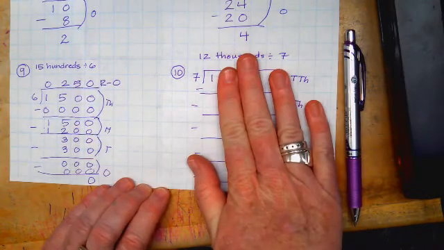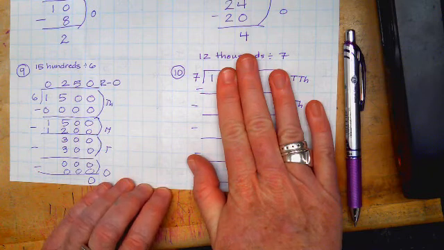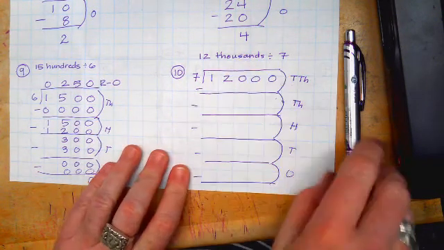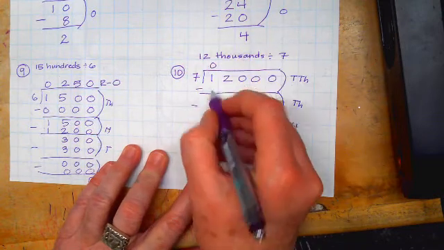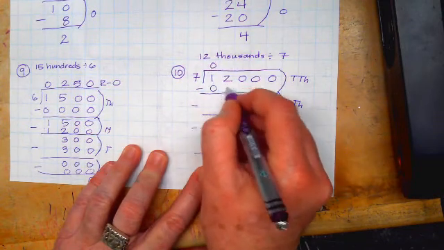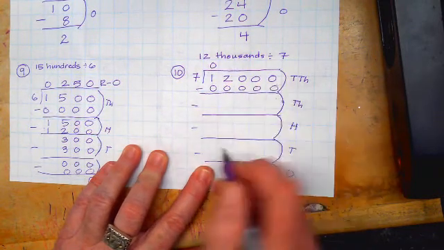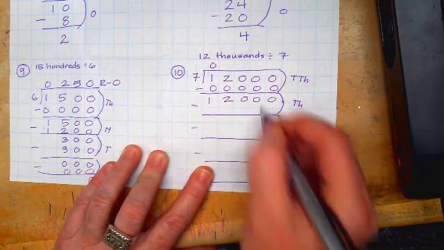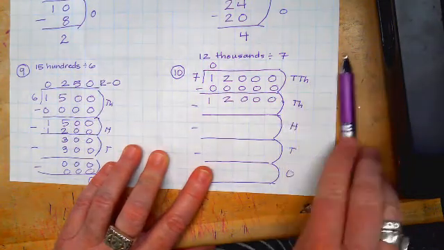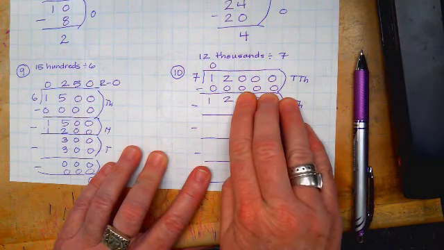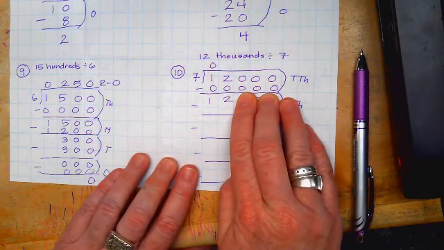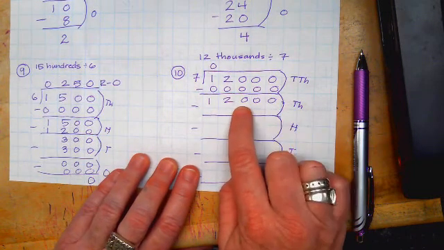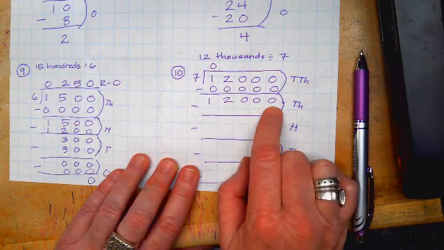So if I have 12 thousands, it's basically the same. We just have an extra row, right? So I'm looking at this number right here because it's in the 10,000s place. I can't divide 1 into 7 groups, so I'm going to end up with 0. 0 times 7 is 0, 0, 0, 0. And if I subtract it, I'm going to get the same number, right?